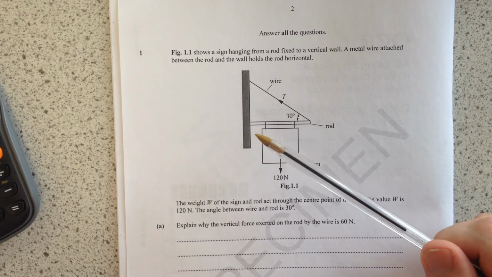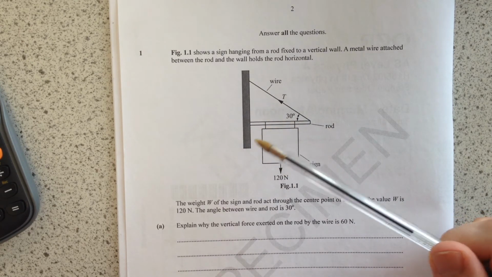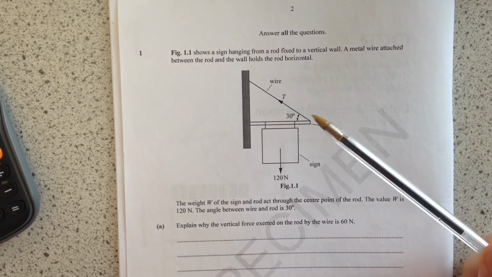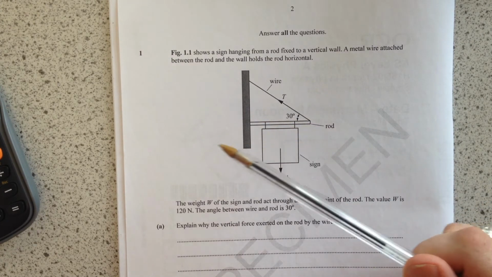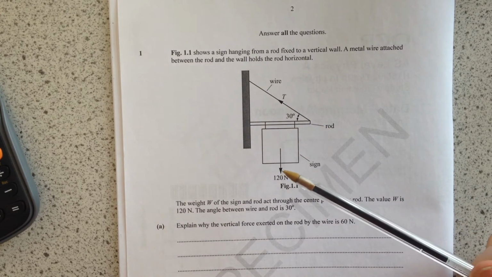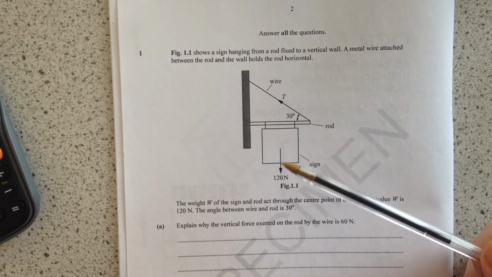Now, this idea of moment is important because the force here times the distance here will equal a moment. The force here times this distance will also equal a moment. Now, the nice thing is that for this to be in equilibrium, these two moments, not the forces, but the moments, have to be the same.